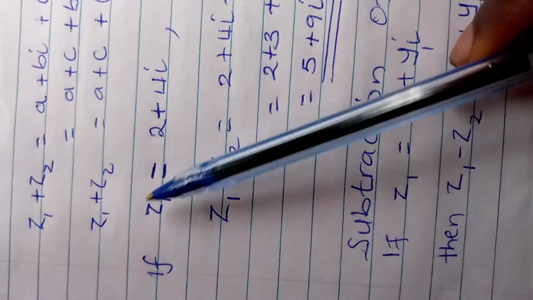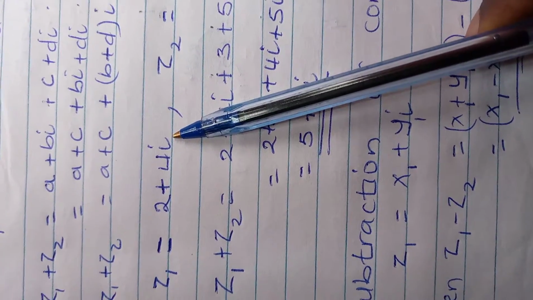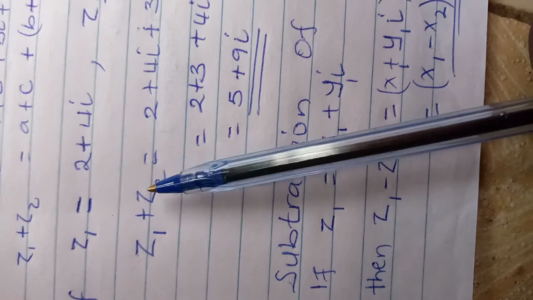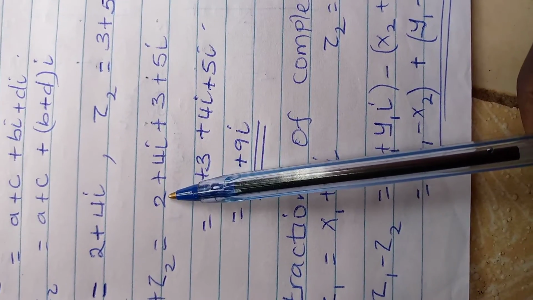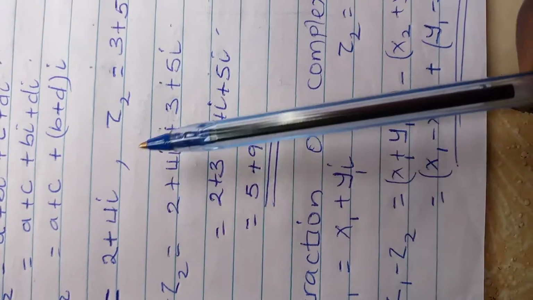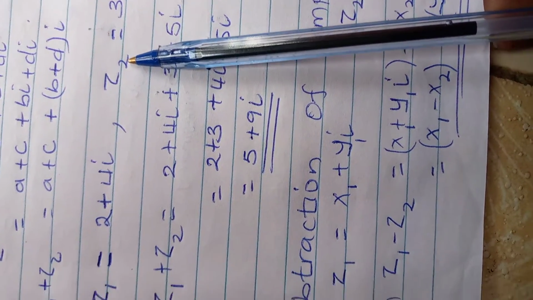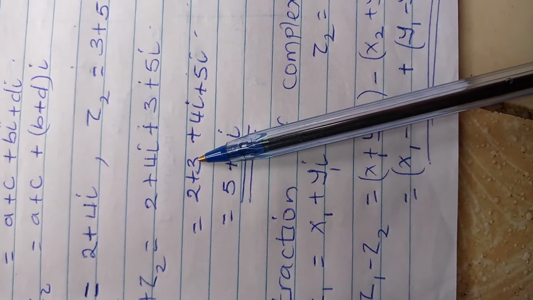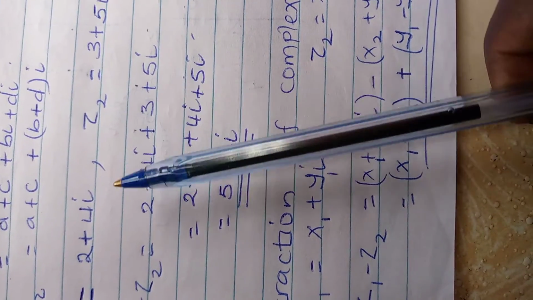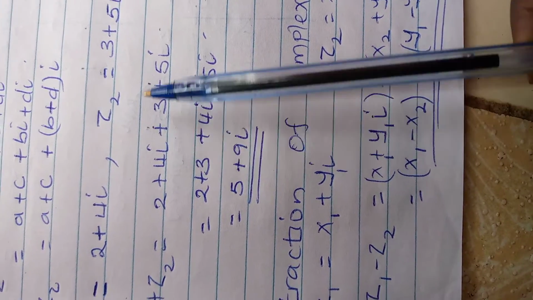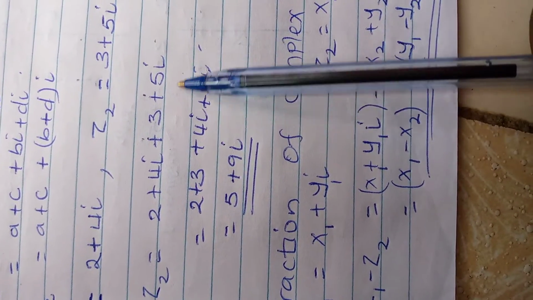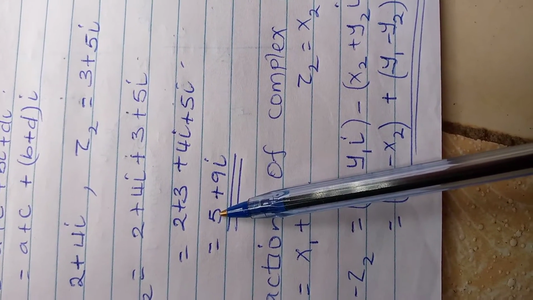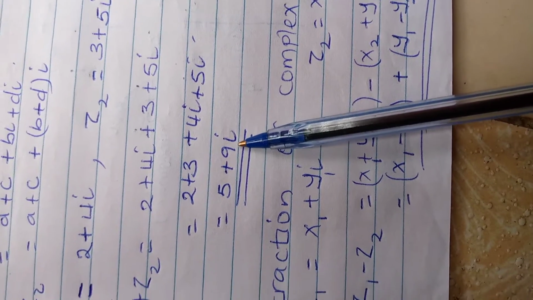Example: if z1 is equal to 2 plus 4i, and z2 is equal to 3 plus 5i, then z1 plus z2 would be equal to 2 plus 4i for z1, plus 3 plus 5i for z2, and therefore we have to combine the real parts together and the imaginary parts together. 2 and 3 are real parts, therefore we add them together. 4i and 5i are imaginary parts, therefore you combine them together, and finally we shall have 5 plus 9i, 5 being the real part, 9i being the imaginary part.